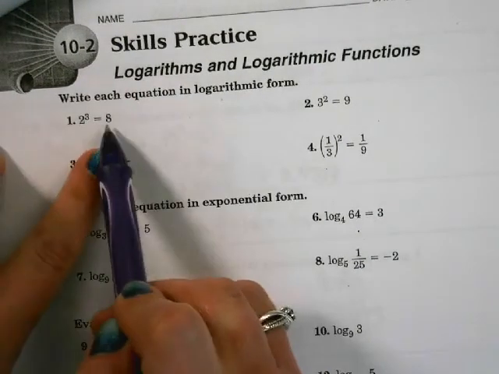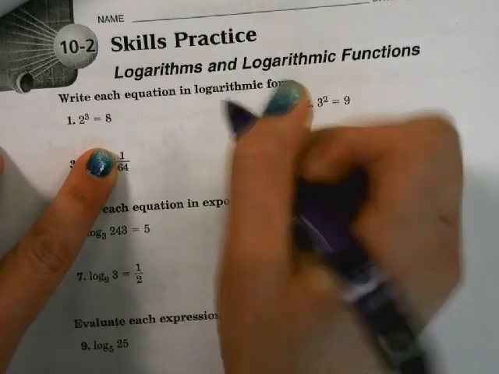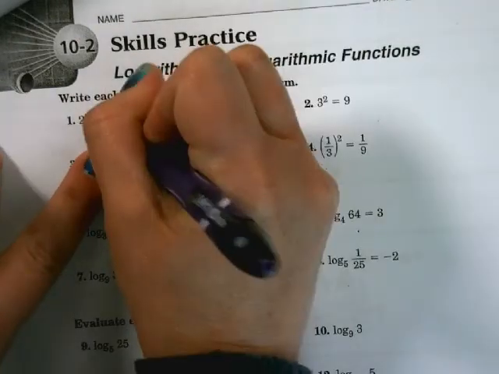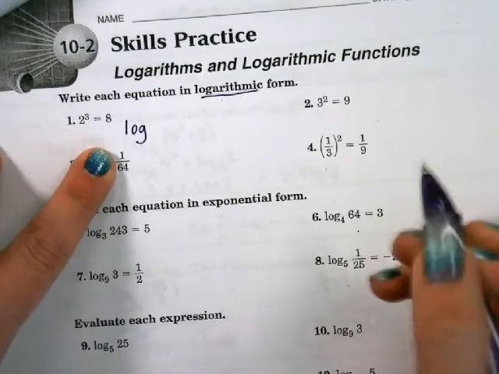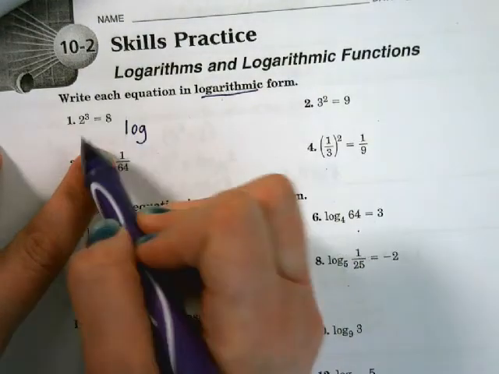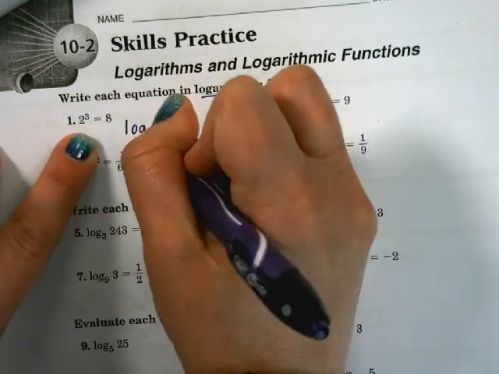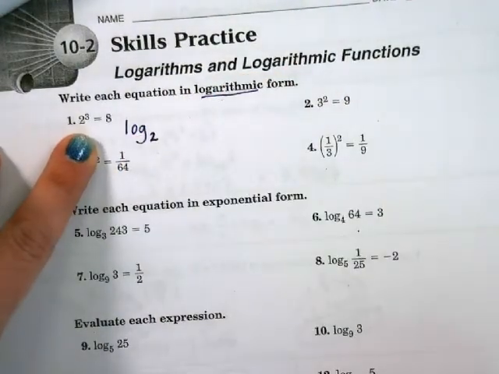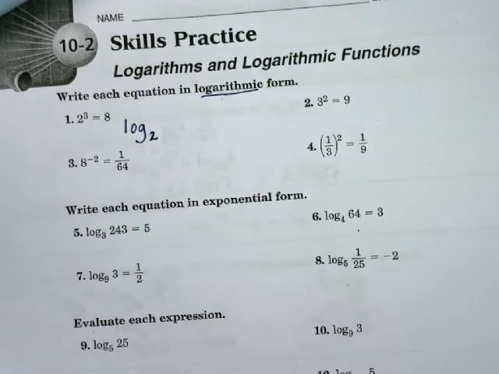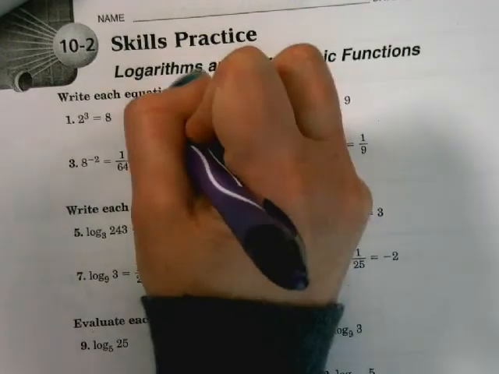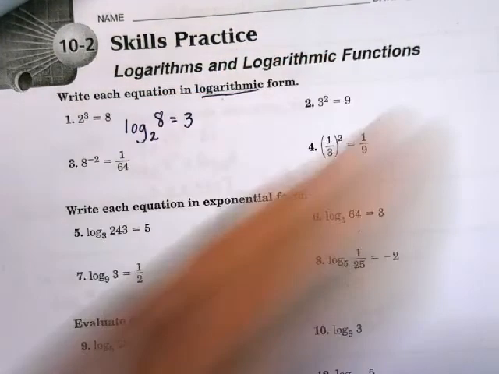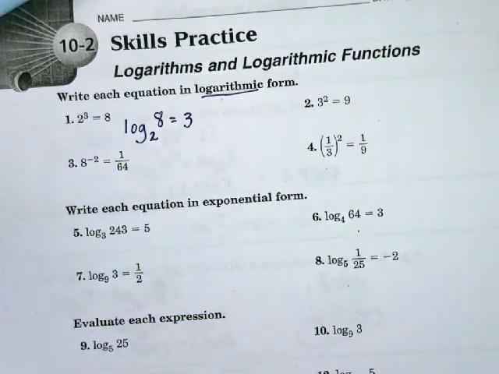Okay, so it says write it in logarithmic form. So I need to write it with the word log. So I'm going to say log. The base of my exponential is 2, so that's going to be the base of my logarithm. And the exponent of the 2 would be what it's set equal to? Yes. So log base 2 of 8 equals 3. Got it.